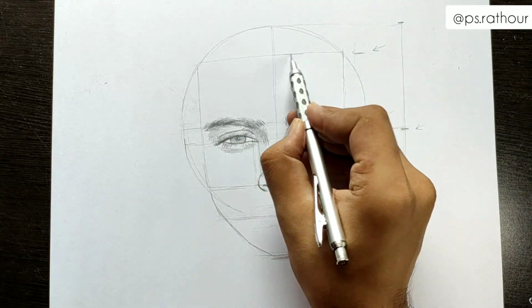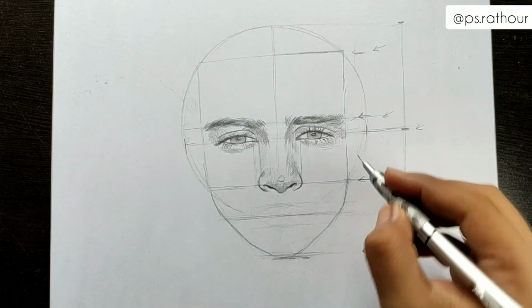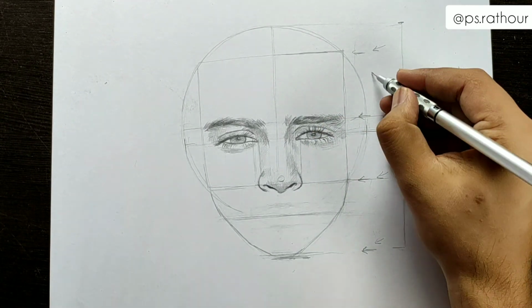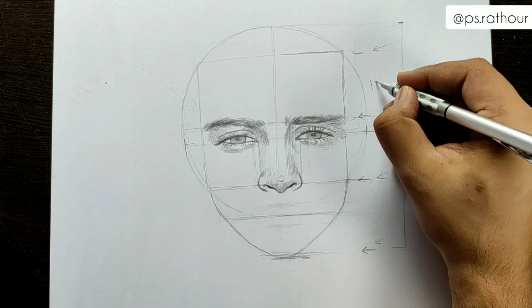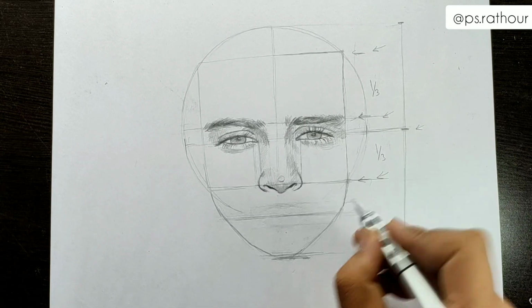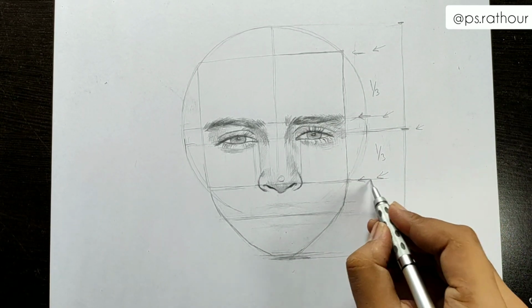The top line of the square, which is for the bottom hairline, and to the chin, we can divide it into 3 equal parts. This is one part, 1/3. This is another 1/3, and this is another 1/3.